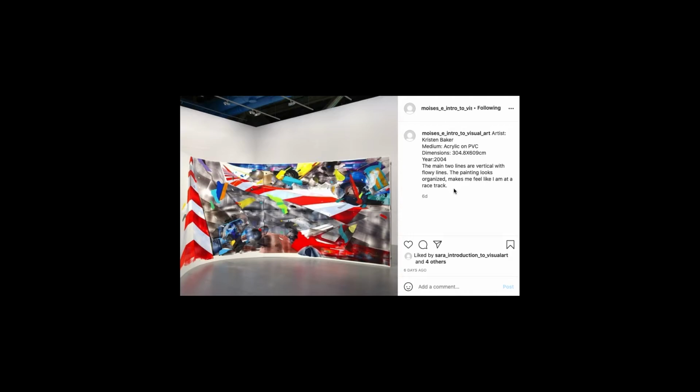Kristen Baker, acrylic on PVC. Geez, I don't know centimeters very well, but it looks very large. 304 centimeters, so that's like 3 meters, so that's 9 feet tall by 609 centimeters, so that's about 18 feet long. 2004.